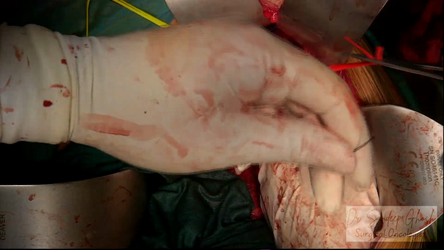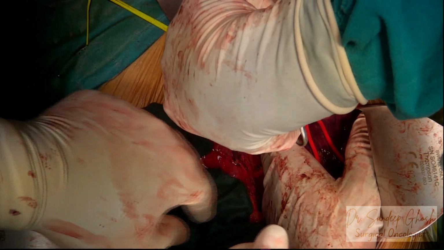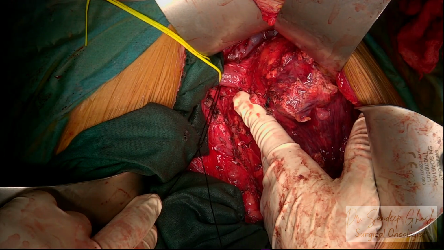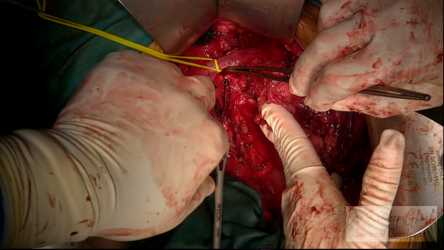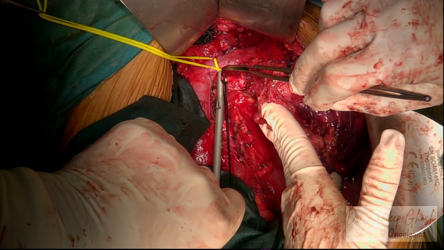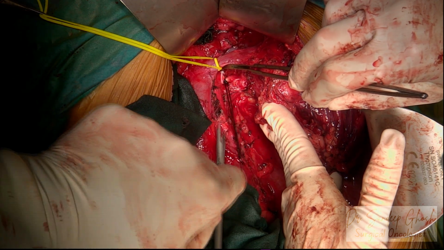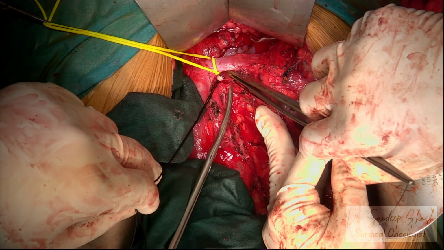Now the renal artery will be tied first, as is usually the case in all nephrectomies. The artery first approach should be followed. We are also putting a Hem-o-lok for extra security. The renal artery being cut here.